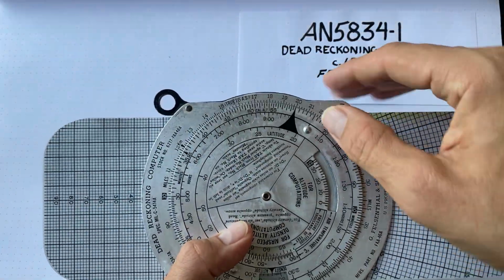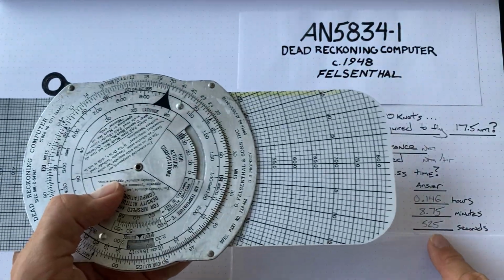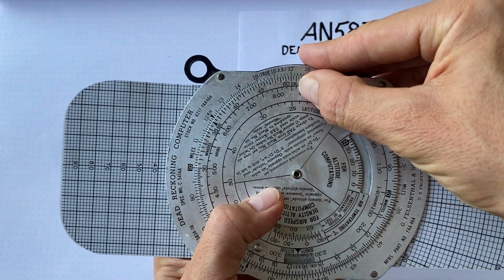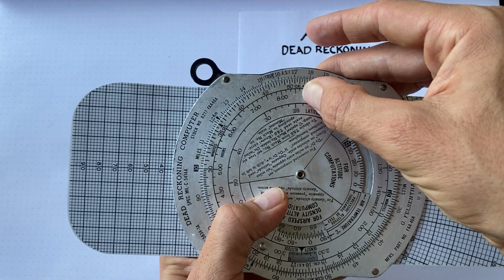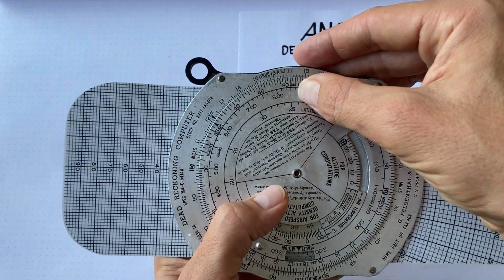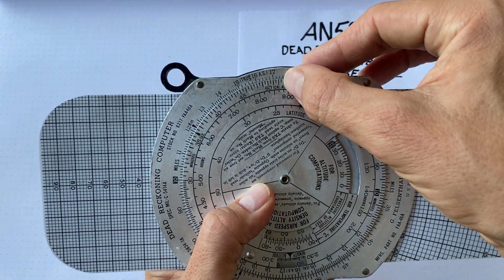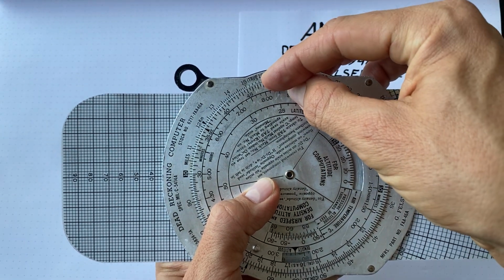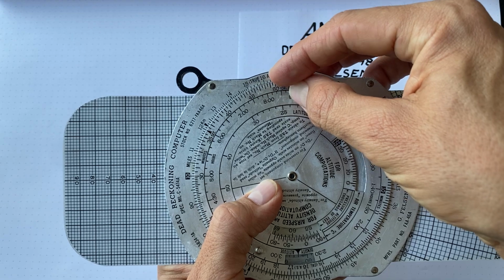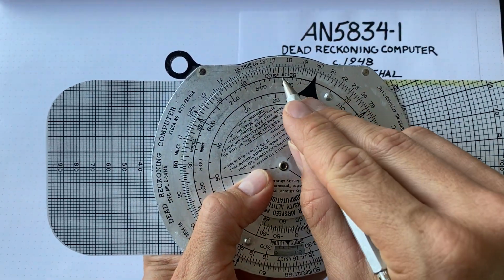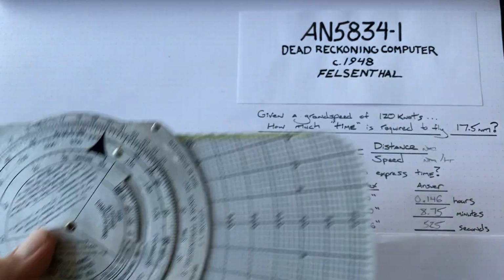So if we want a better answer than 525 seconds here, what we would do is just continue to slide on down into the scale and think of this not as hours, because it's not. Now we think of it as minutes. And so now we can see that our answer, again, is between 8 and 9 minutes. And if we follow down, we can see that it's 8 minutes and 10 seconds, 20, 30, 40, 8 minutes and 45 seconds. We read that directly right there on that inner scale.